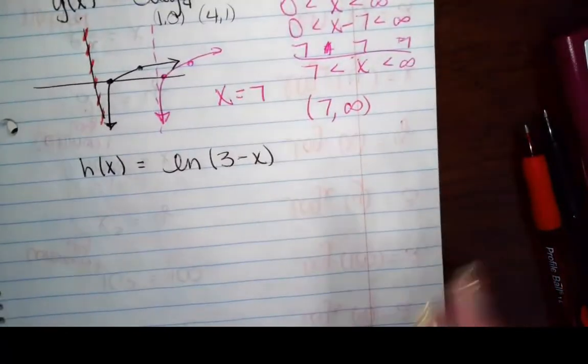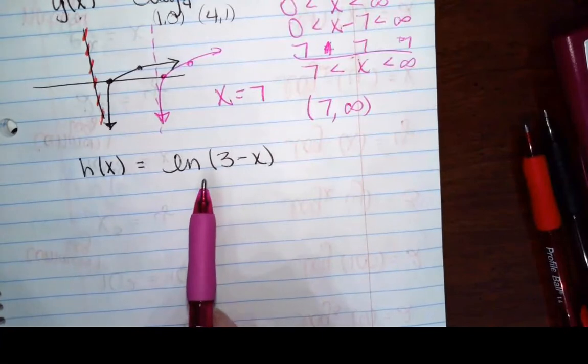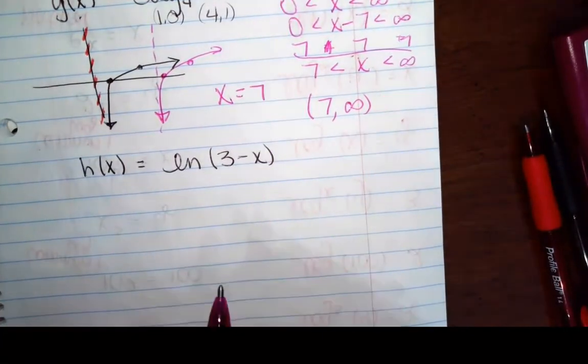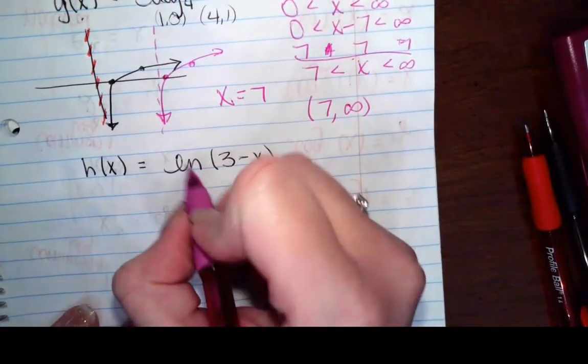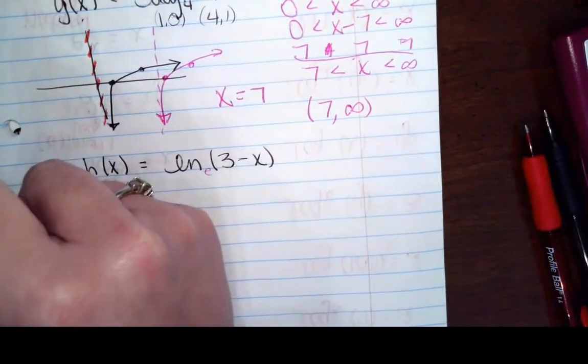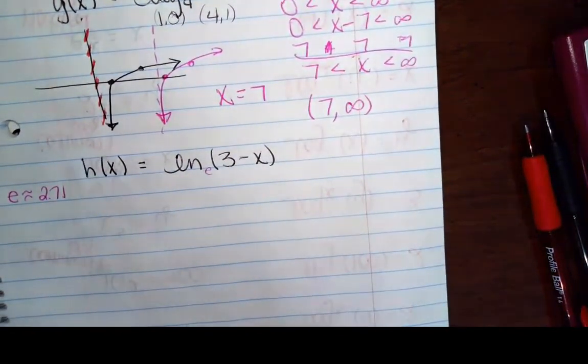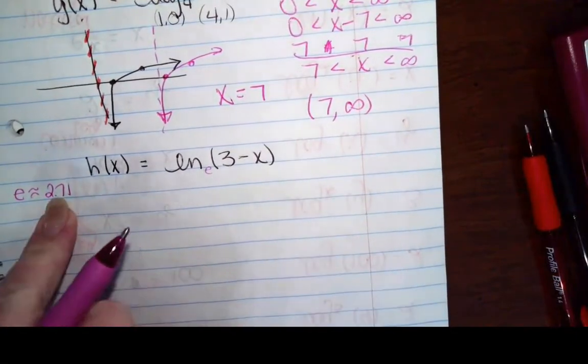So let's look at the last one because it's a little bit differenter. What is your base? Your base is e. My dog was banging on the door. Anyway, what is our base here? Our base is e. So remember that e is approximately 2.718283, blah, blah, blah, and so on and so forth.